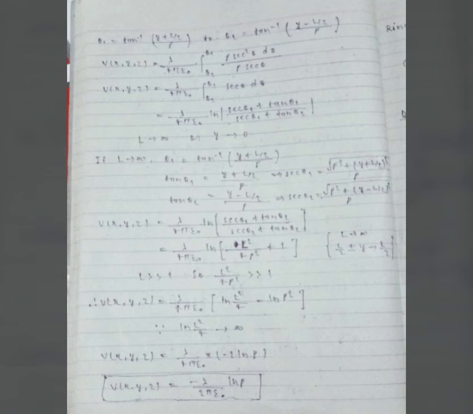It comes out to be this, which, since L is much greater than rho, L square over 4 rho square is going to be much greater than 1. So, I can write all that as V(x, y, z) equals lambda over 4 pi epsilon 0 [log (L square by 4) minus log rho square].